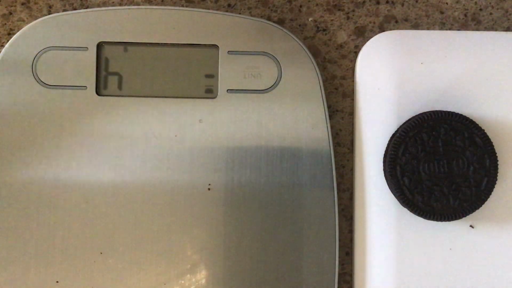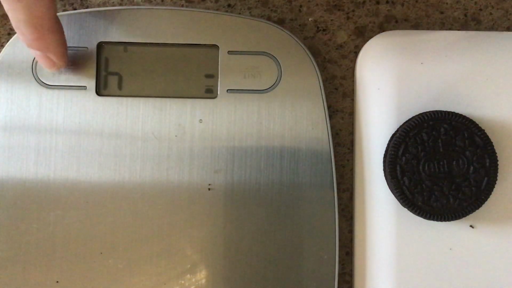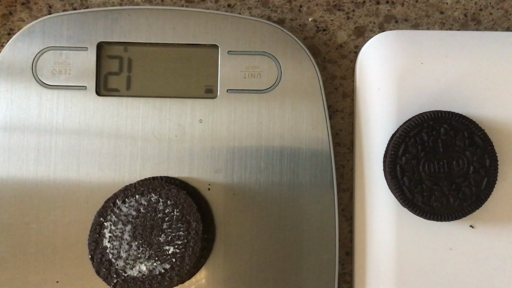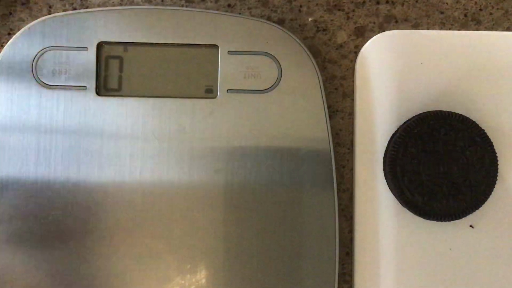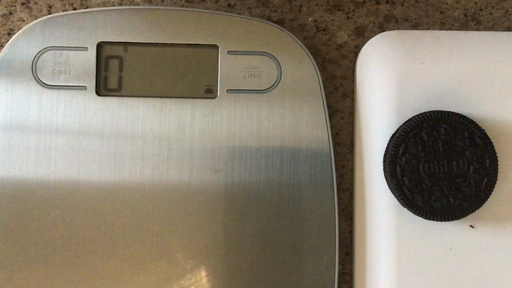Now, what if I take the filling? Just doing a little curiosity check here. What if I take the filling and my 2 cookies and I put them on? I get 12, which isn't 11, but it's something. Okay, could be my scale. It is only a kitchen scale after all.